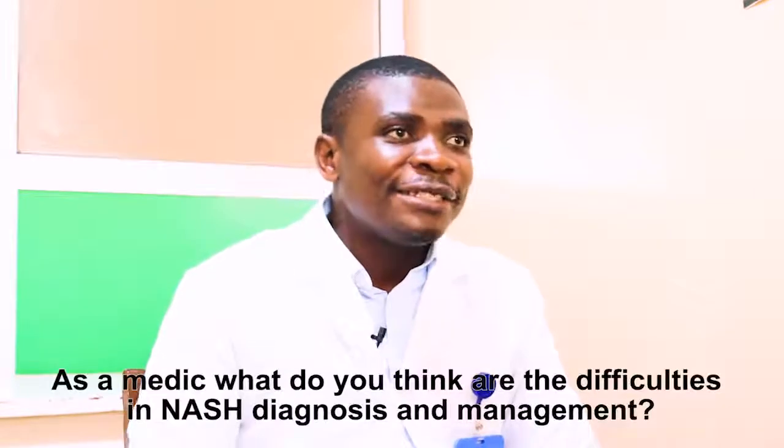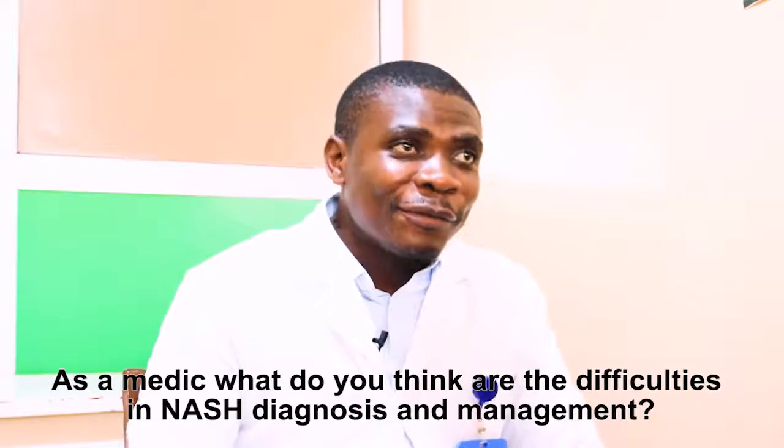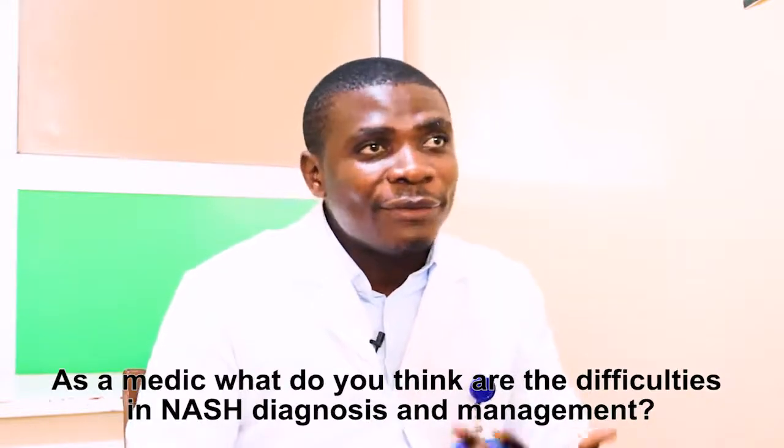We are living in a society where most of our patients can't afford for us to do all the investigations to diagnose this condition. That's the first difficulty, financial constraint. The second difficulty is that there are a lot of comorbidities that we have to exclude, and this entails some very invasive tests. For example, you need to do a biopsy of the liver. Very few centers in the region, maybe just Bingo in the Northwest region, do liver biopsy.